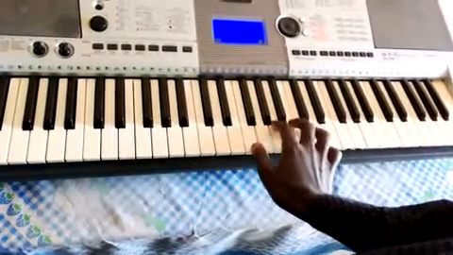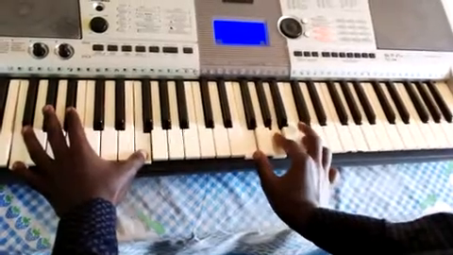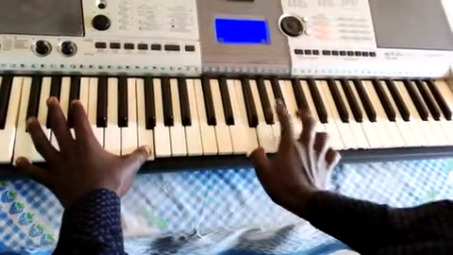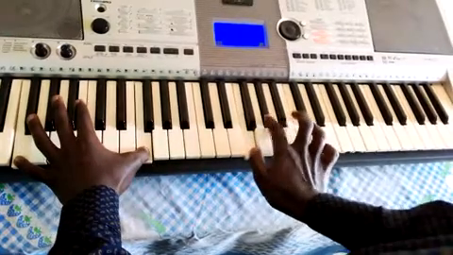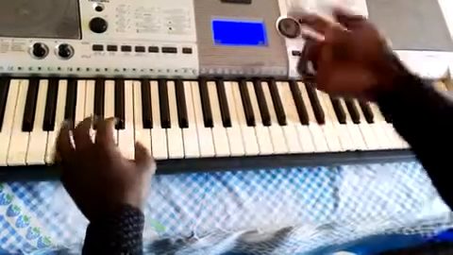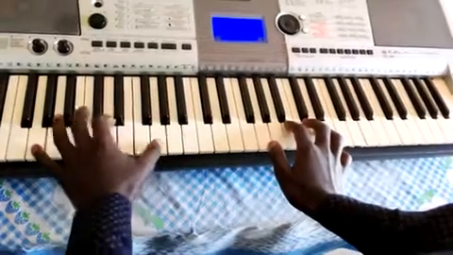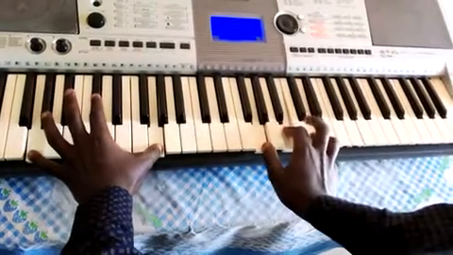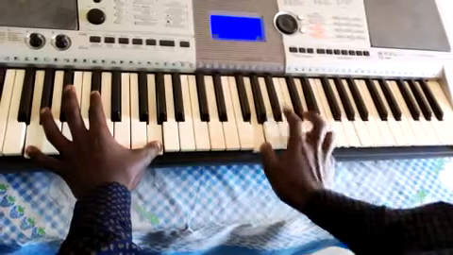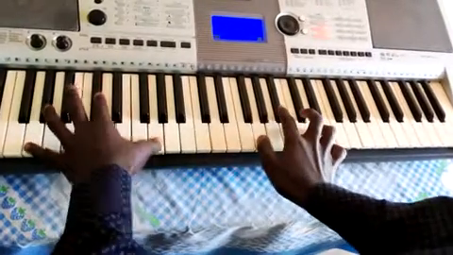In the key of F, the major, we lower the third to get the minor. So we are going to play something like this. In our G, we played something like this in the major. So we are going to lower the third by a semitone, flat third. Remember, we are going to play something like this.